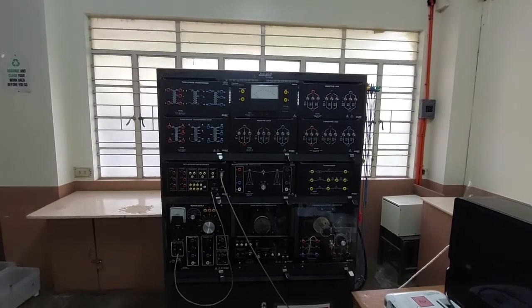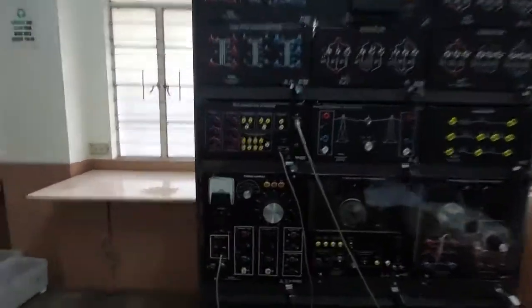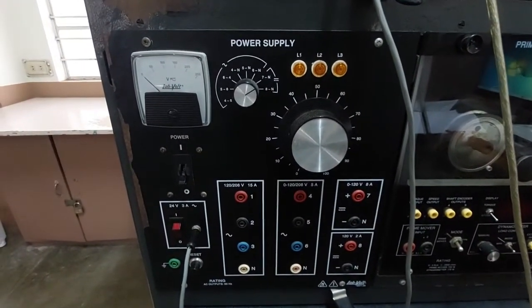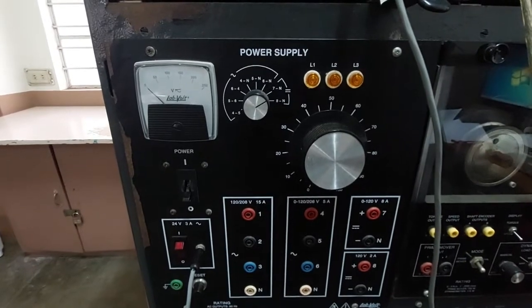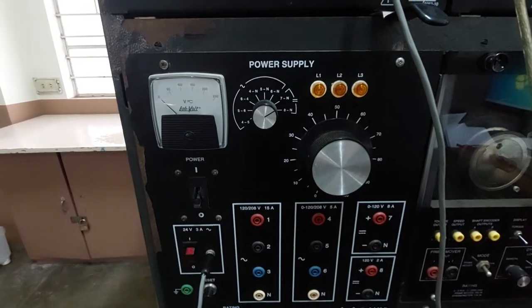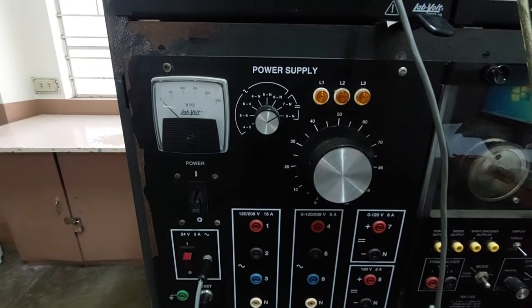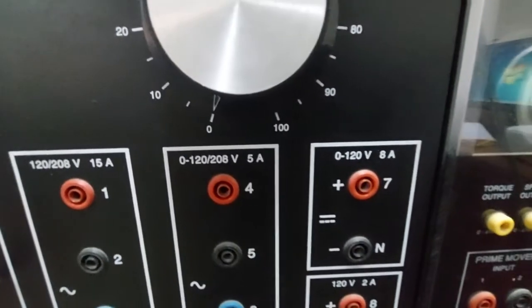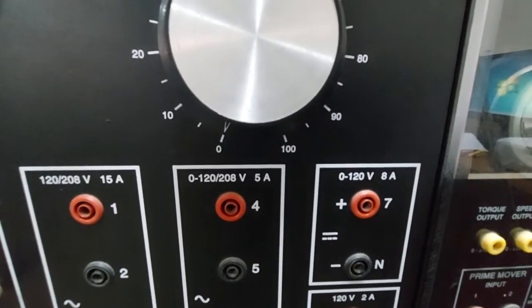So, the components of our experiment will be, number one, our power supply. Our power supply will be the supply of our voltage. Our voltage will be at 7N, wherein this 7N will be a variable voltage source from 0 to 120 volts.